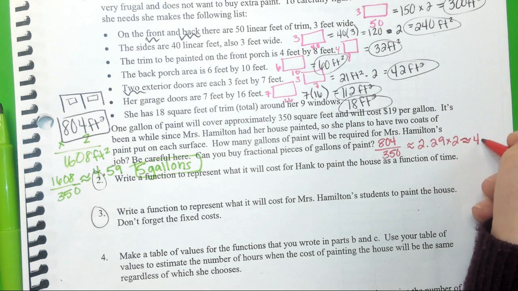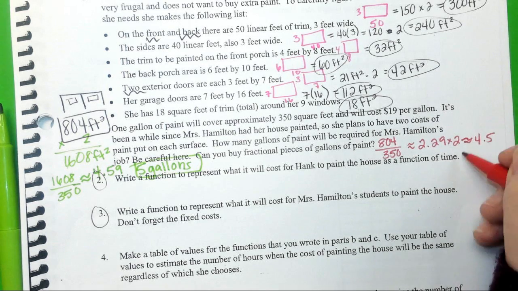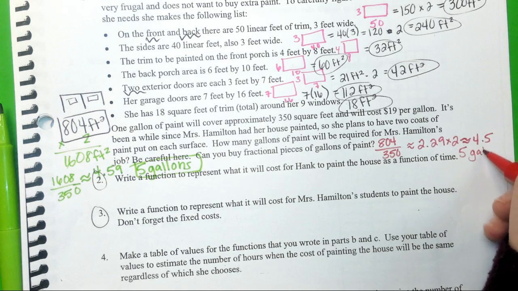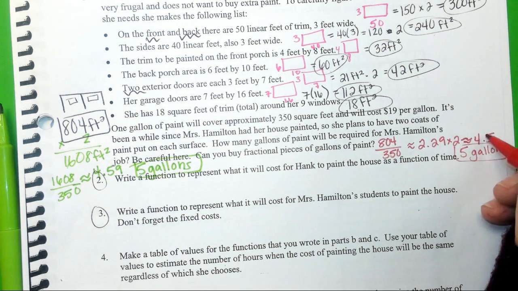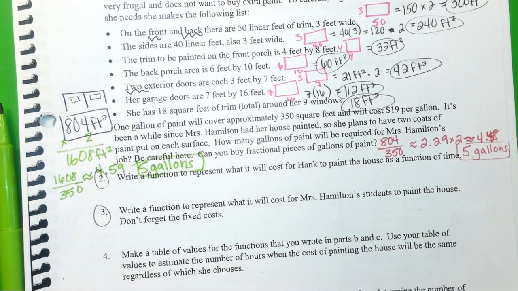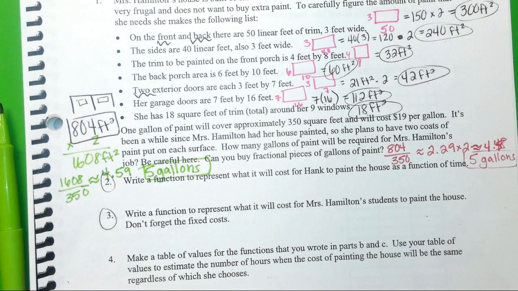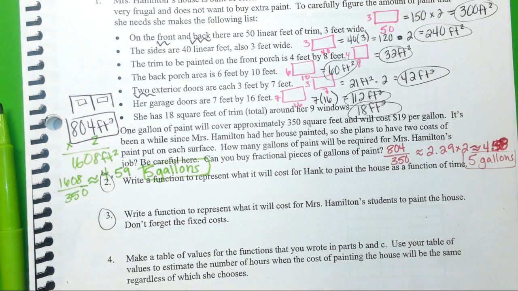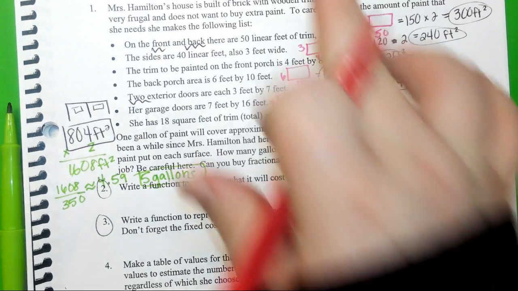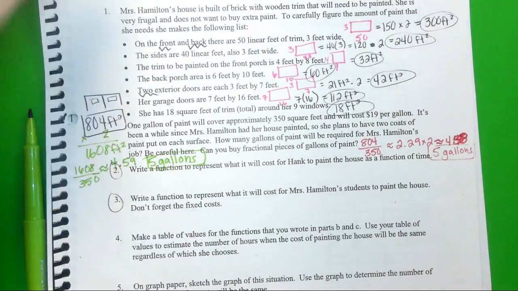I'm just rounding, dramatically rounding. So again, we're going to have to buy 5 gallons. It should be 4.48. 4.58 maybe? 4.58, yes, Ms. Compton, do your math today. Okay, either way, in the green or in the red, she's going to have to buy 5 gallons of paint.